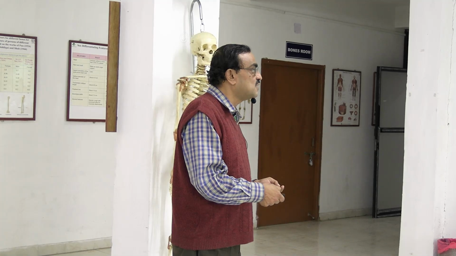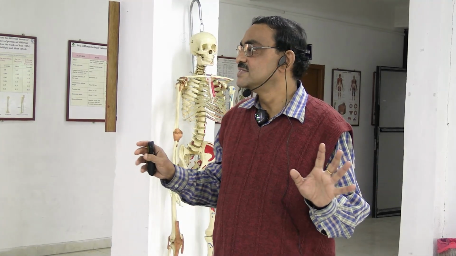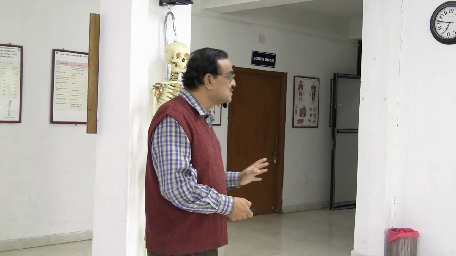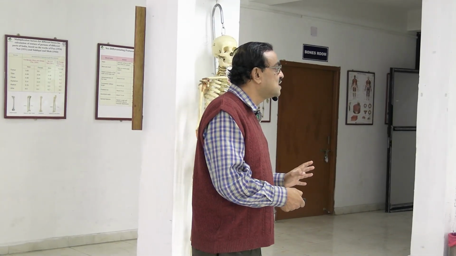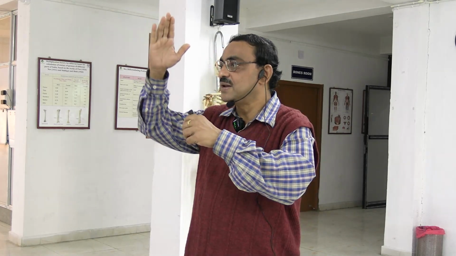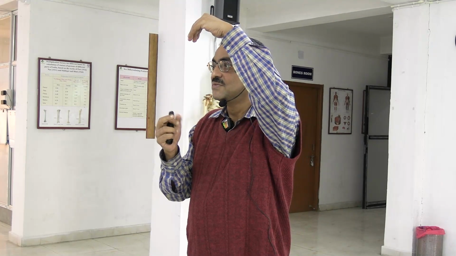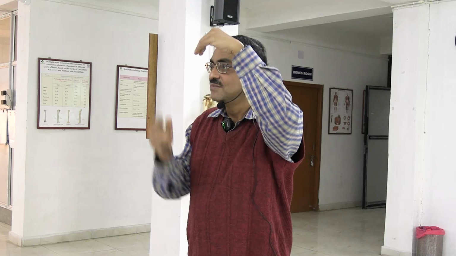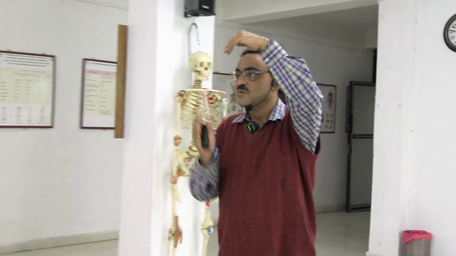Just remember, the fossa ovalis is part of the septum primum. Two septa develop within the atrium to form the interatrial septum.